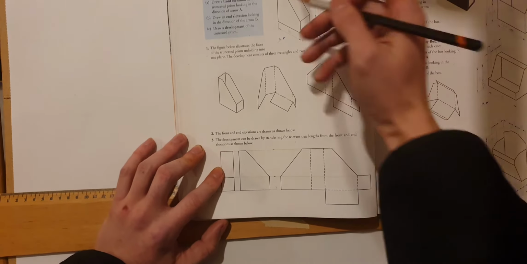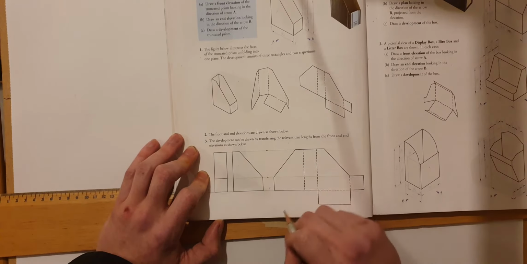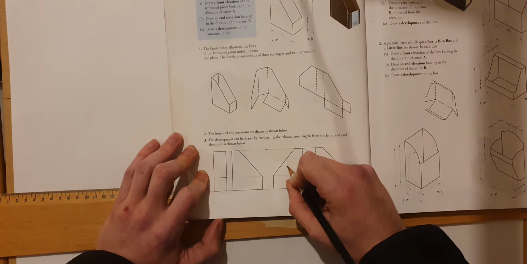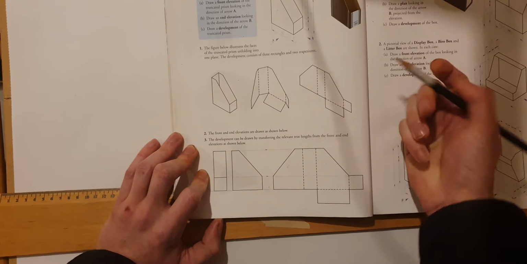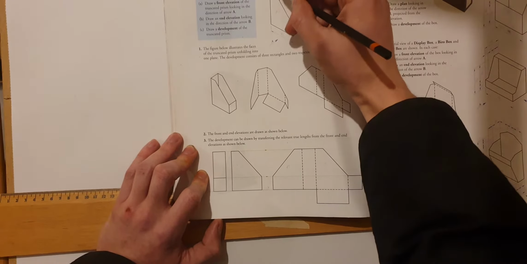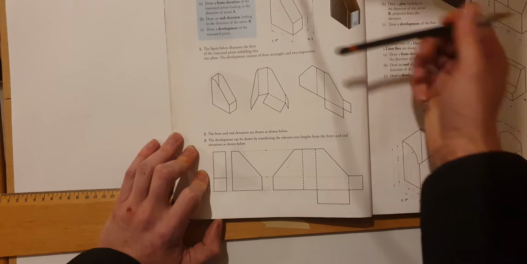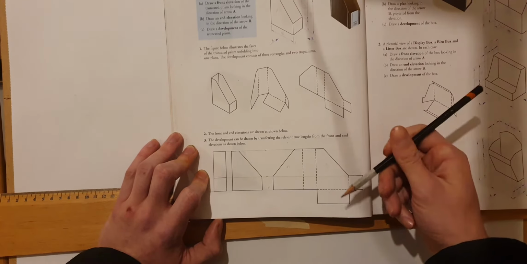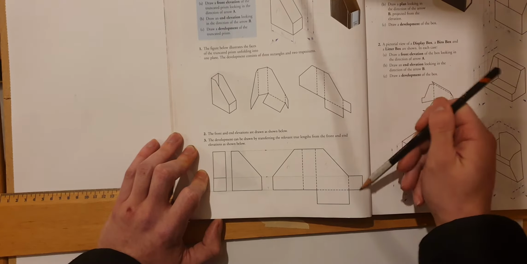Okay, so if we call this side A, this is going to be our side A. Back here, side B. Side B is going to be our back, so we call that side C. Side C. We have the base down here, and we have our little square in the front, which is here.